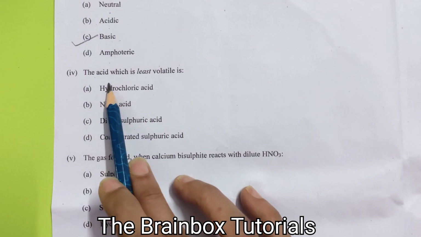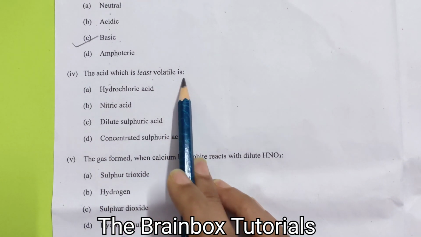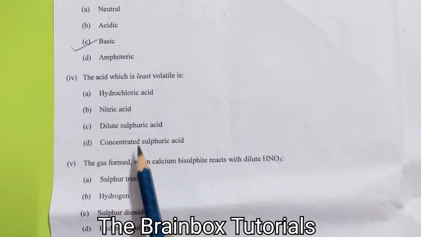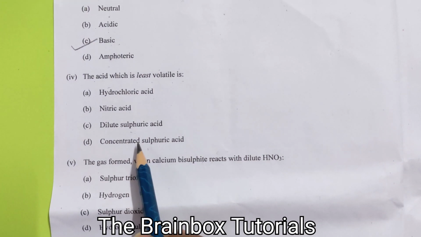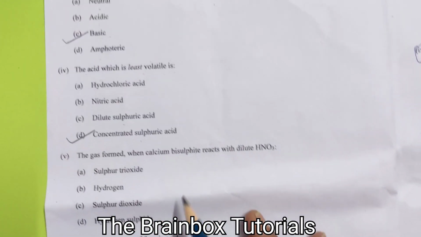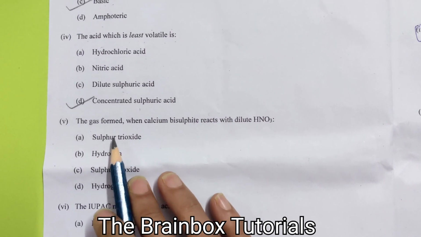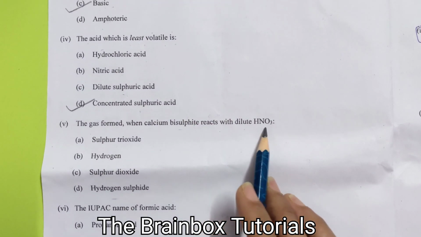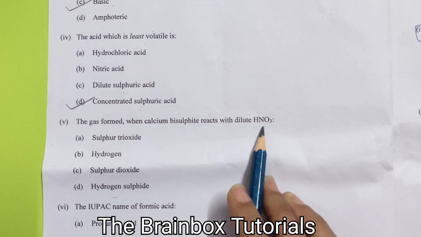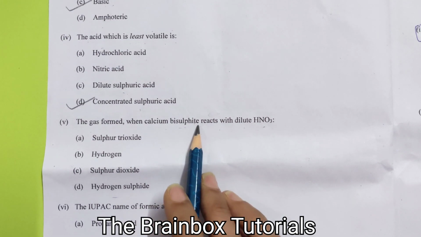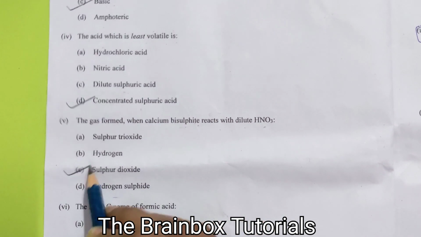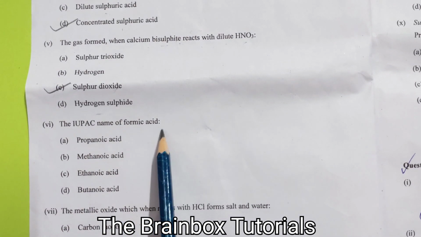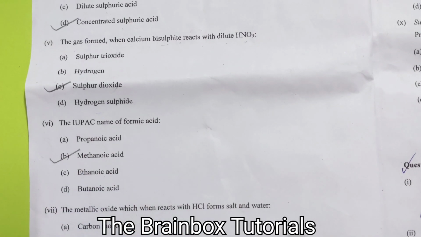Number 4, the acid which is least volatile is hydrochloric, nitric, dilute sulfuric and concentrated sulfuric acid. Obviously it is sulfuric acid, but which one is least volatile? The concentrated one. Number 5, the gas formed when calcium bisulfite reacts with dilute HNO3, that is nitric acid. So dilute HNO3 and calcium bisulfite, it will give C, sulfur dioxide gas. Number 6, the IUPAC name of formic acid is methanoic acid.